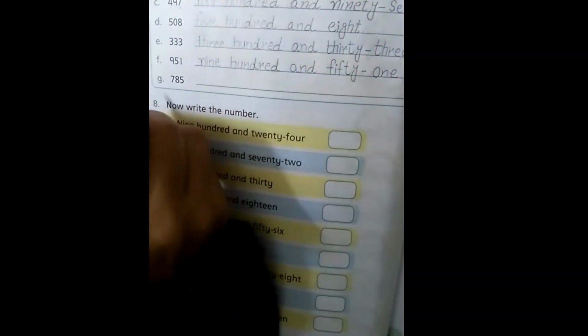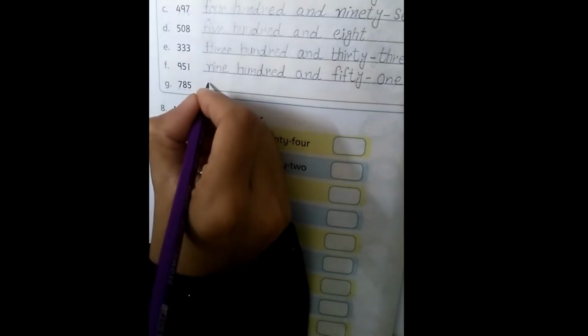951. Now the next number is 785. 7 stands for hundred. Now write its number name.